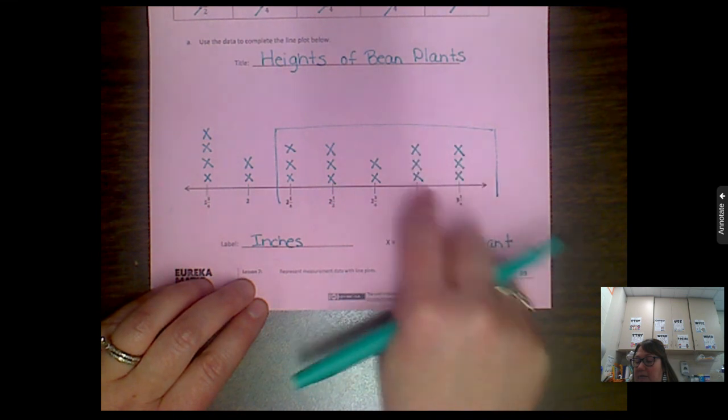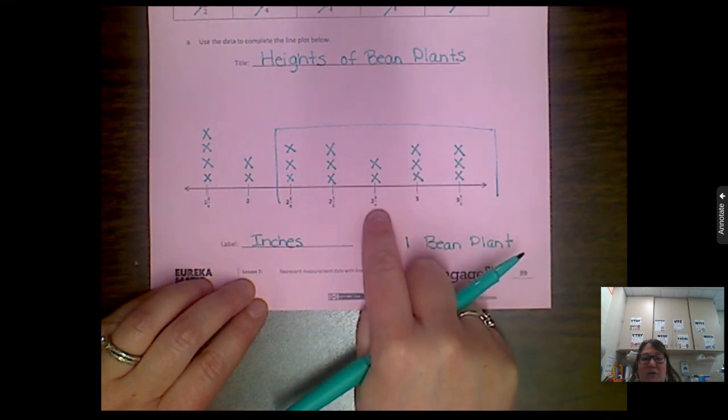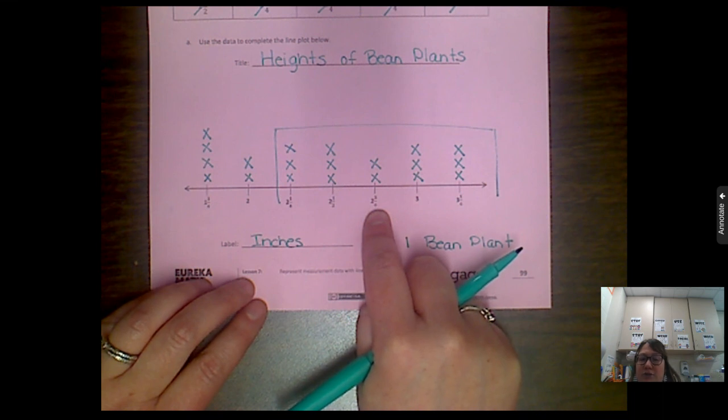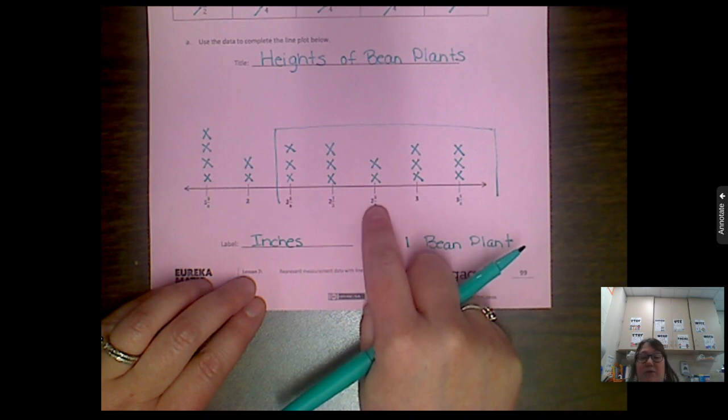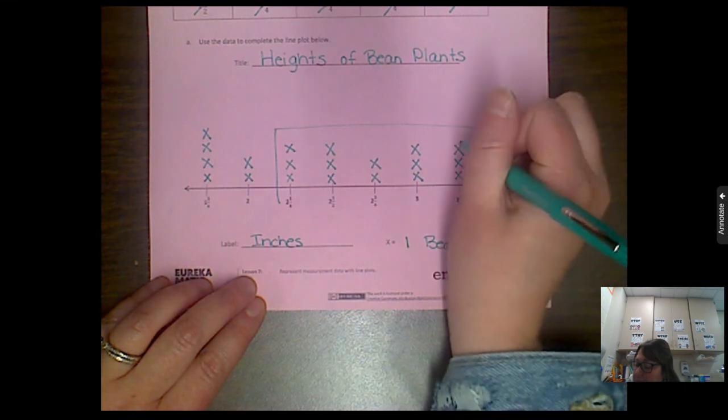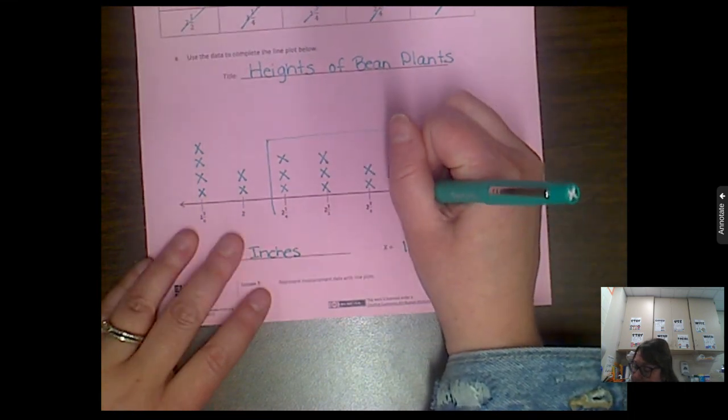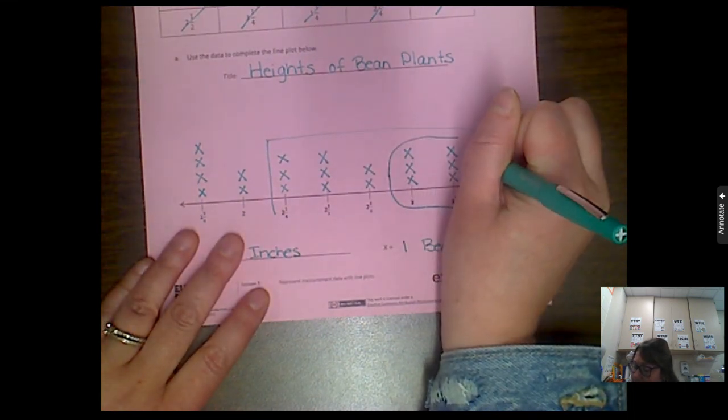So we would be counting past this way, right? Am I going to count 2 3/4? We don't count 2 3/4, right? Because it wants to know how many are taller than 2 3/4. It doesn't say how many are 2 3/4 or taller. That means we're just looking at this data here.